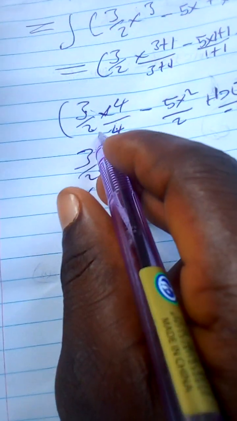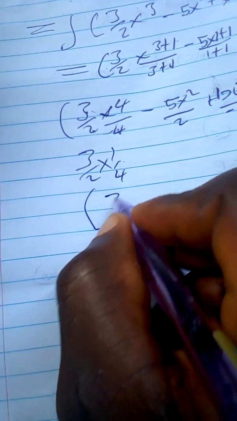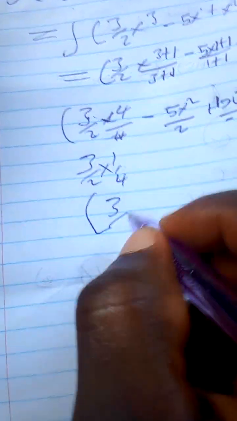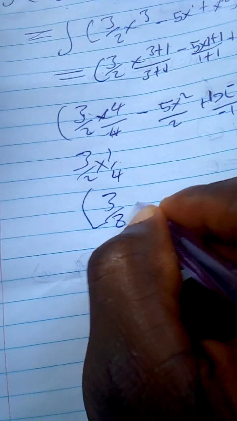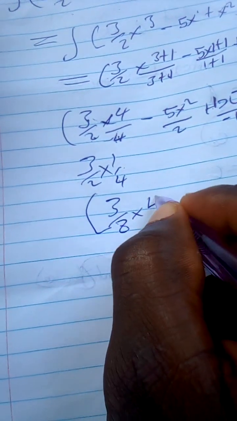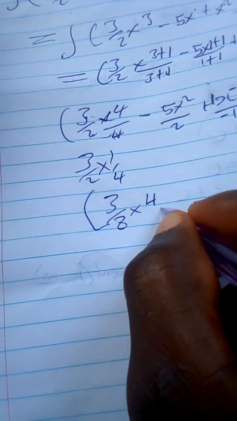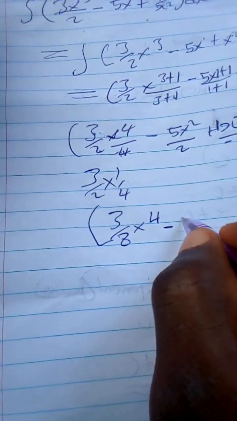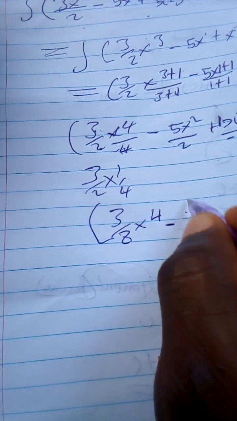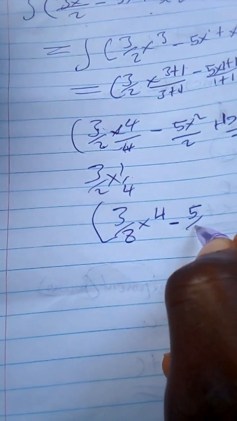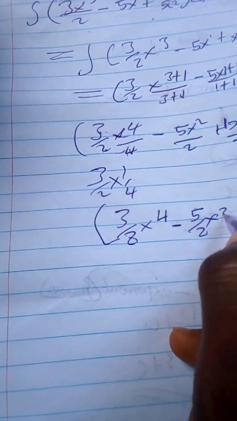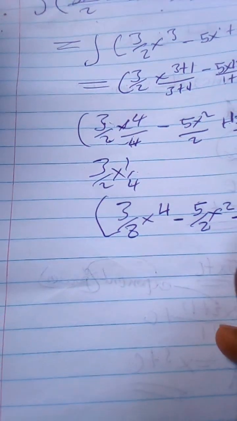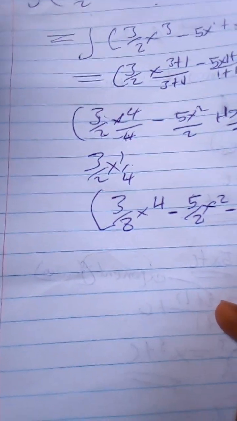So now we have 3 all upon 4 times 2 is 8, x raised to the power 4, minus 5 divided by 2, x squared, minus x raised to the power -1.